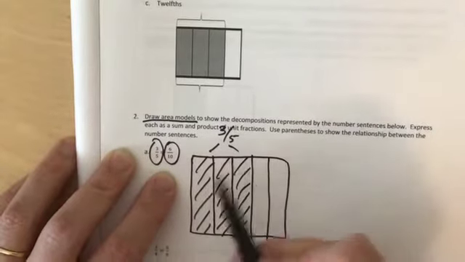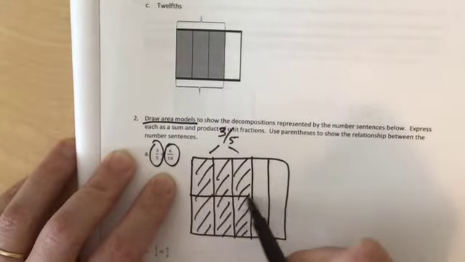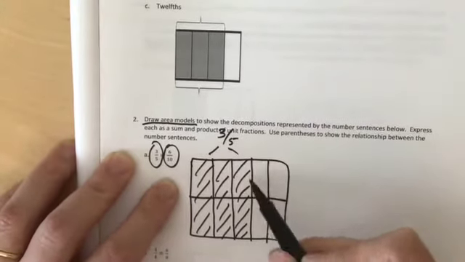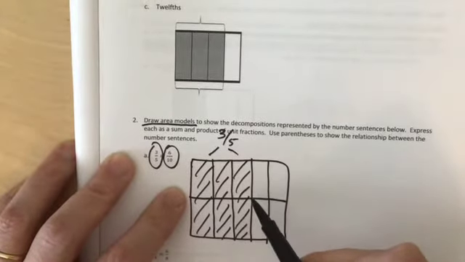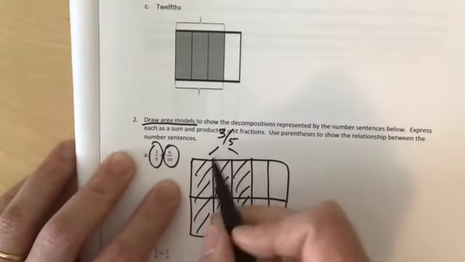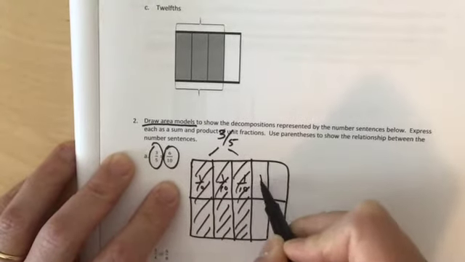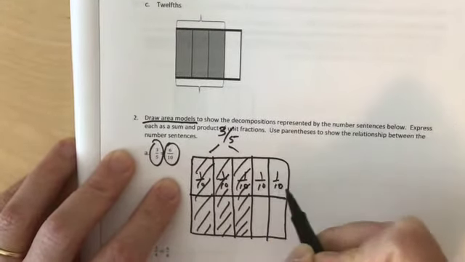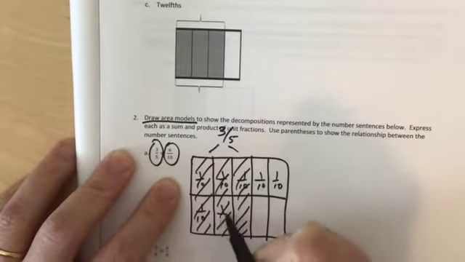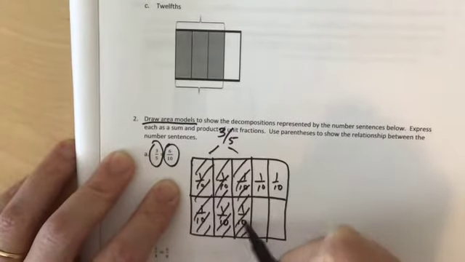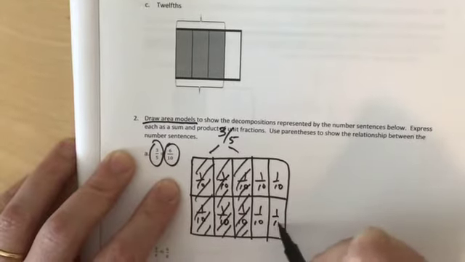Well, if I have fifths, I know if I draw 2 rows, that means I will have double the amount of boxes, which means I'll have tenths. So therefore I have 1/10, 2 tenths, 3 tenths, 4, 5, 6, 7, 8, 9, 10.